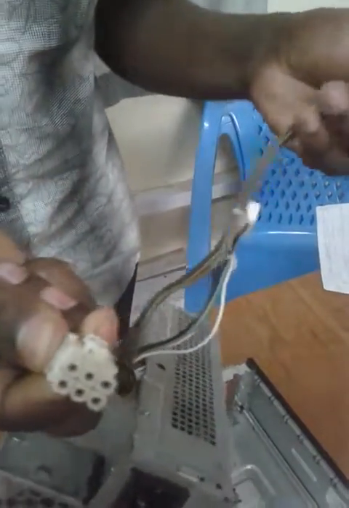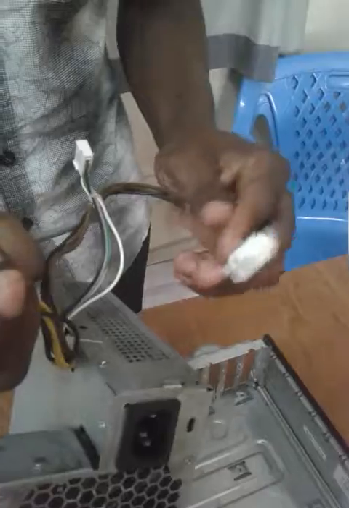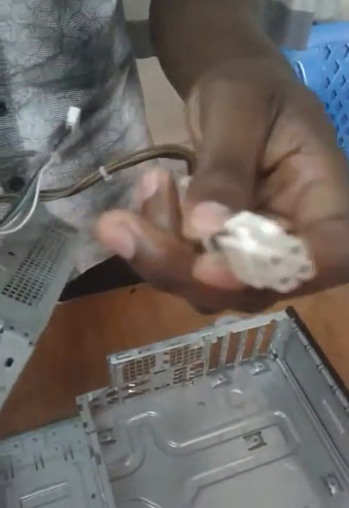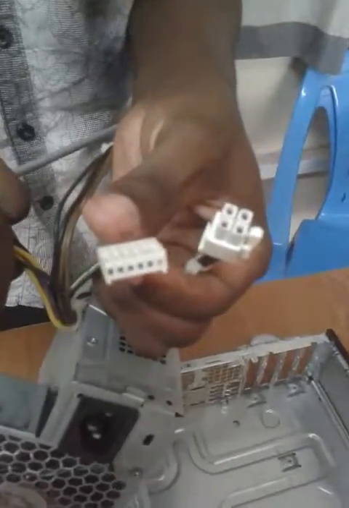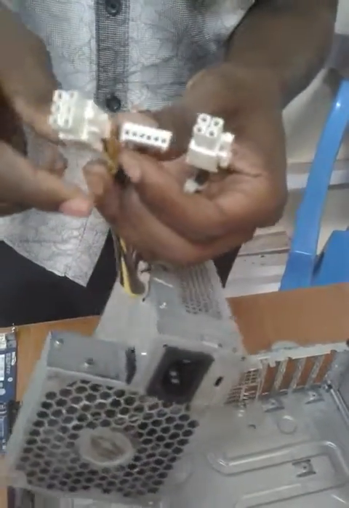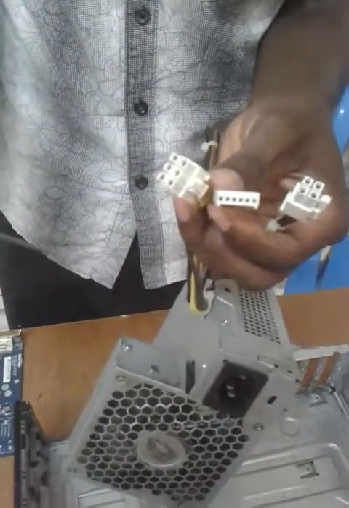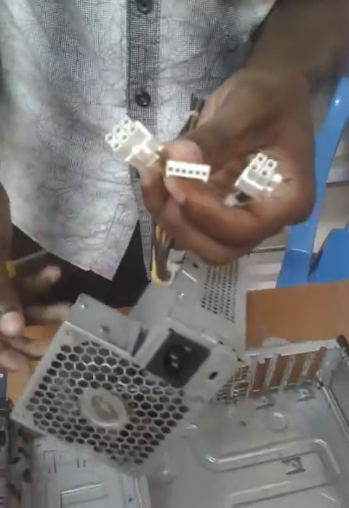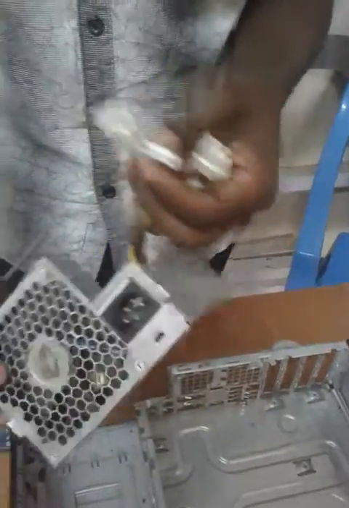As you can see, this one is a P1. A P1 is a 6-pin connector, auxiliary of course. Then we have a 4-pin connector. Then we have another 6-pin connector as well. All of them are used to support the internal components by supplying adequate power so that they are able to work effectively.